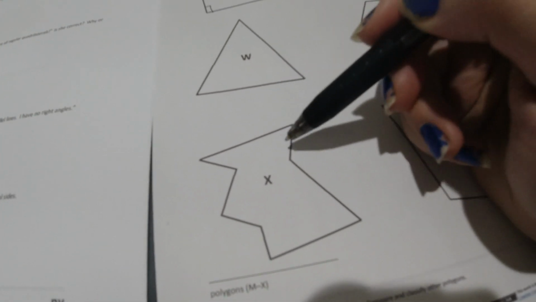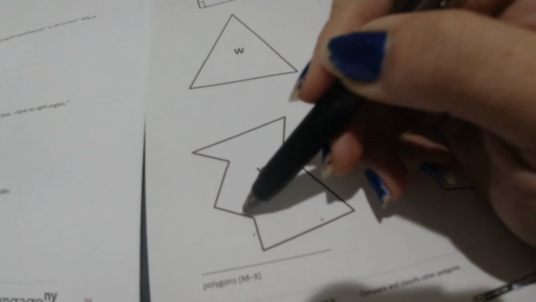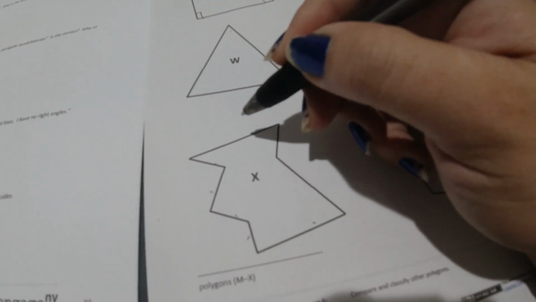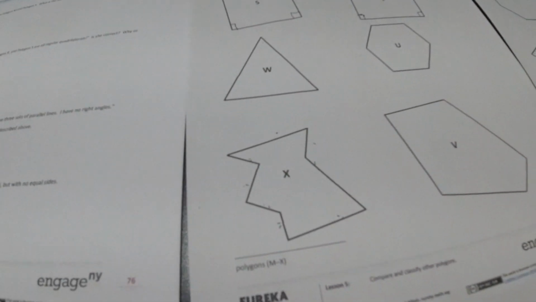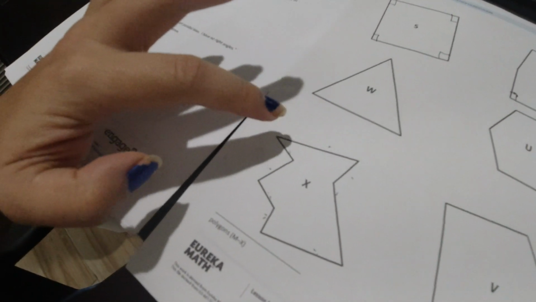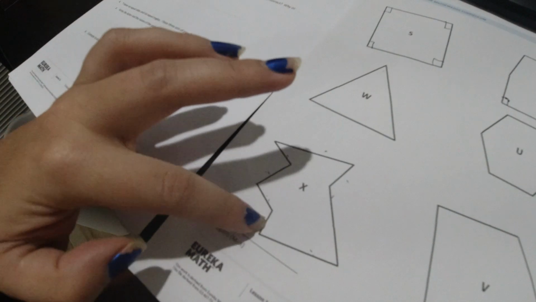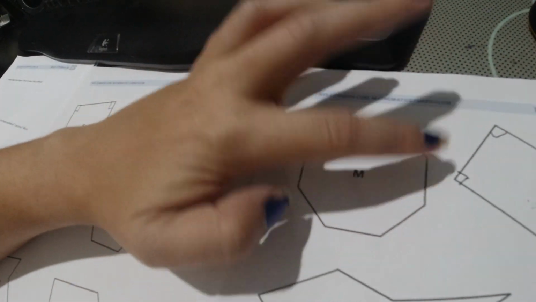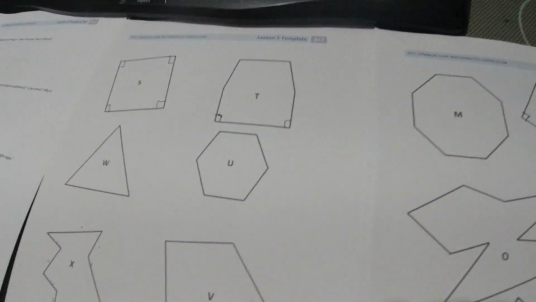So, 1, 2, 3, 4, 5, 6, 7, 8. 1, 2, 3, 4, 5, 6, 7, 8. So 8 sides, 8 angles. So this is an octagon. And looking here, 1, 2, 3, 4, 5, 6, 7, 8. So both of them are octagons.